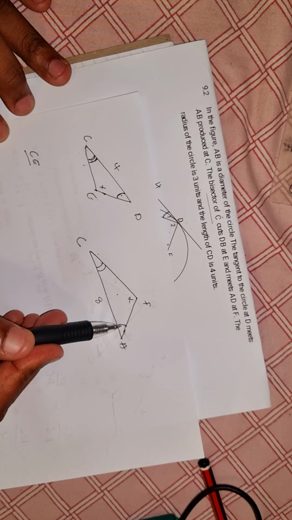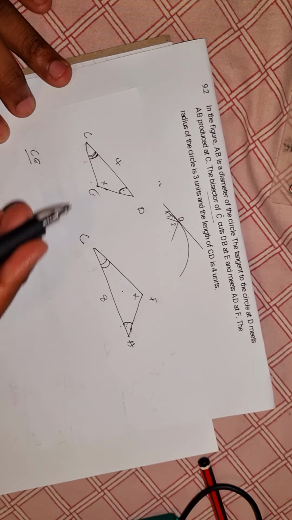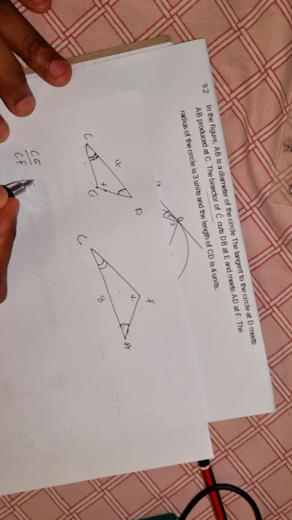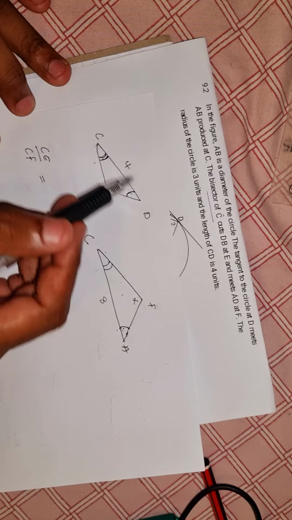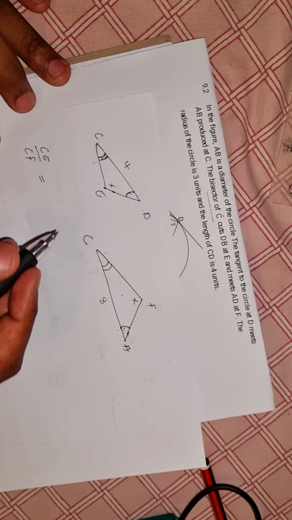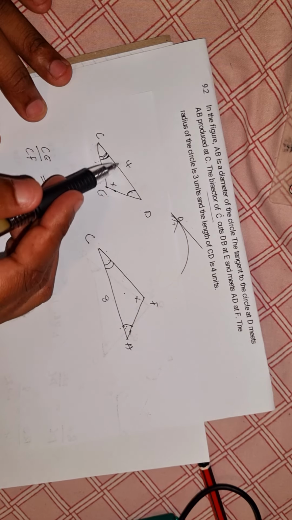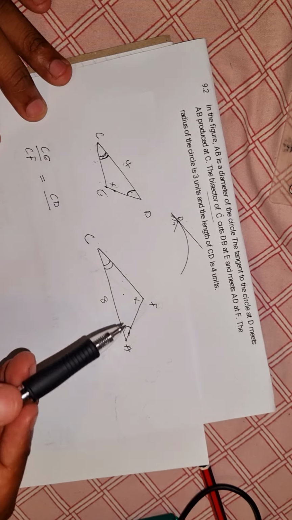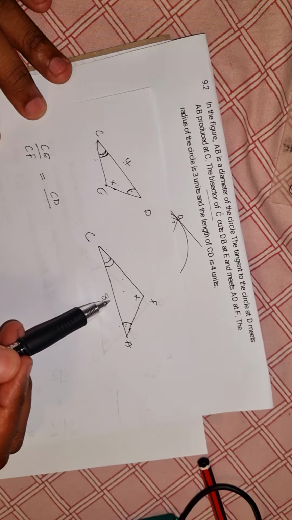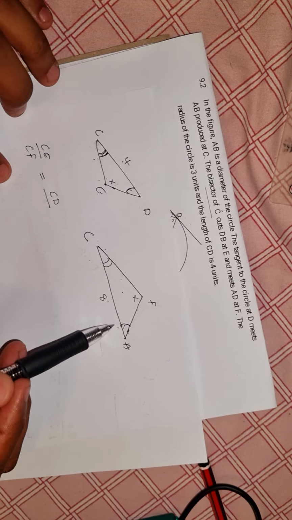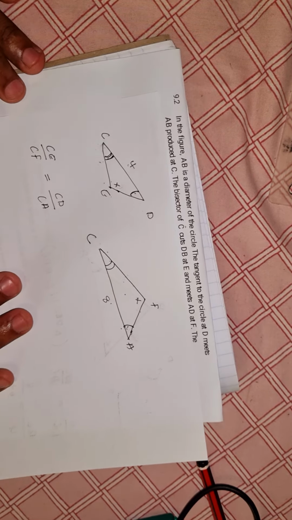There is an angle with a single arc, so we are going to say CE over CF is equal to CD, the magnitude of that side of the triangle. CD is opposite to angle X, and in this triangle, there is angle X, meaning it's opposite to this side, so we say CD over CA.